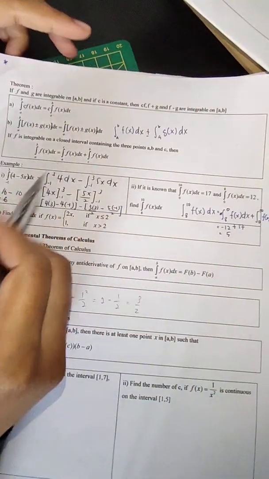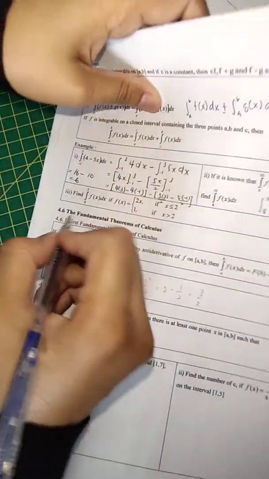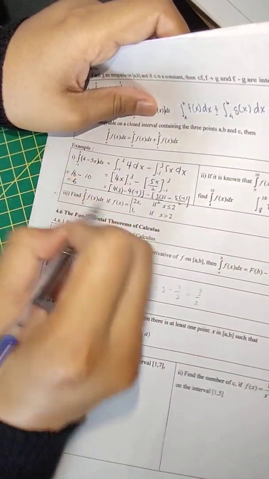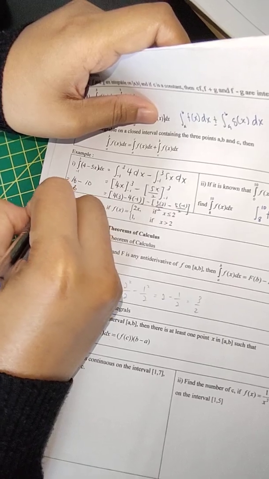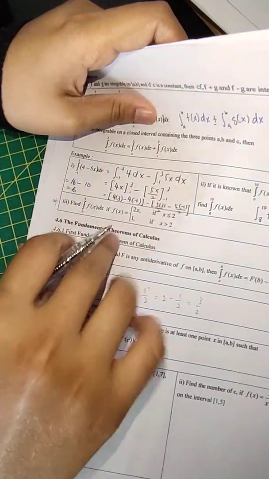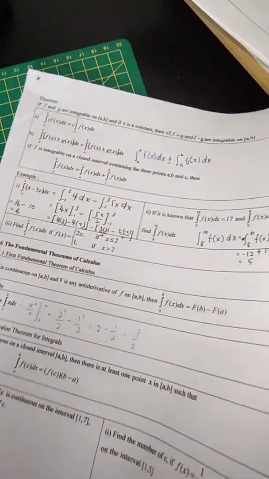So saya nak awak buat latihan ni. Saya akan bagi jawapan dalam I discuss lah. So yang ni lebih kurang simple je. Okay, so just buat dulu. So kita kalau tak dapat, nanti saya explain balik.